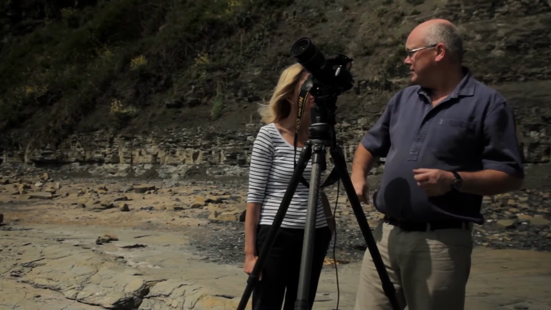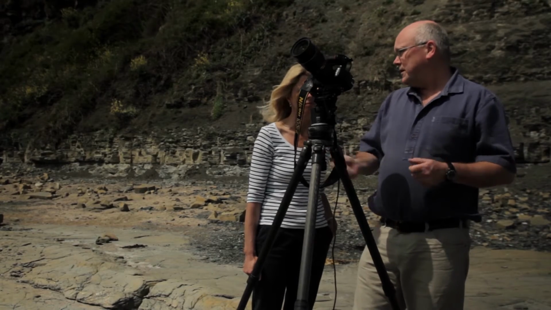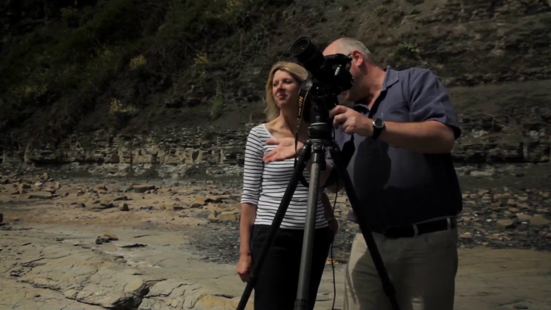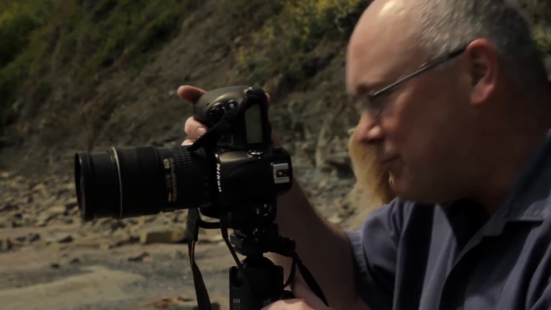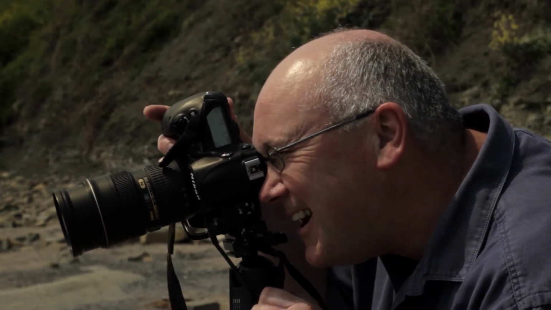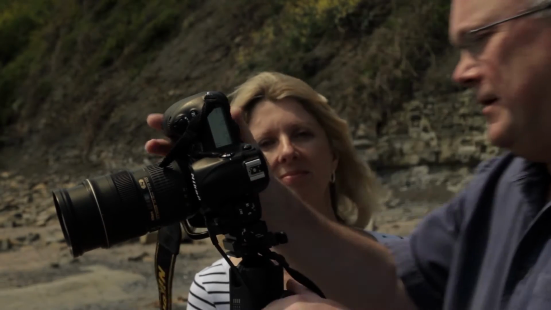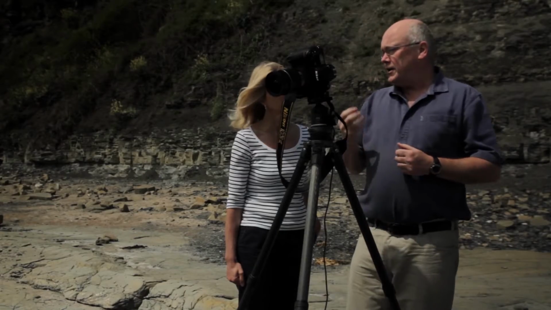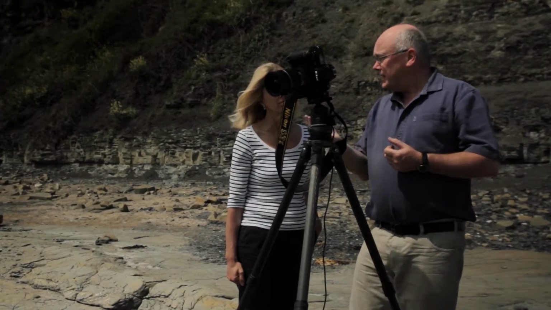So 500th to 250th to 125 is 2 stops. So you need a 2-stop filter, okay? Easy. But don't forget, you then have to recompose your image. So just bring the camera back down and recompose. And then to put the actual 2-stop filter onto the front of the camera, you need the Lee adapter ring and the Lee filter holder.